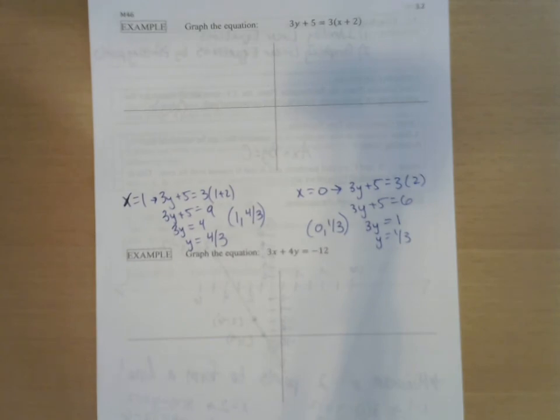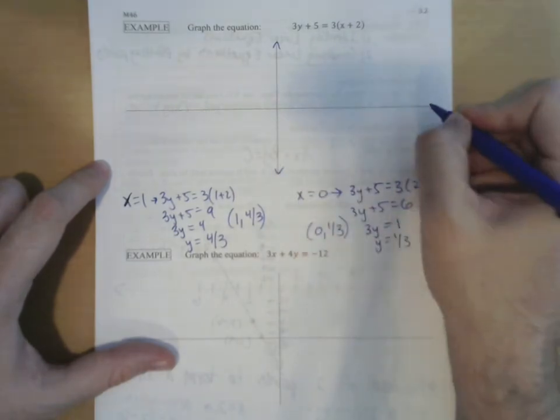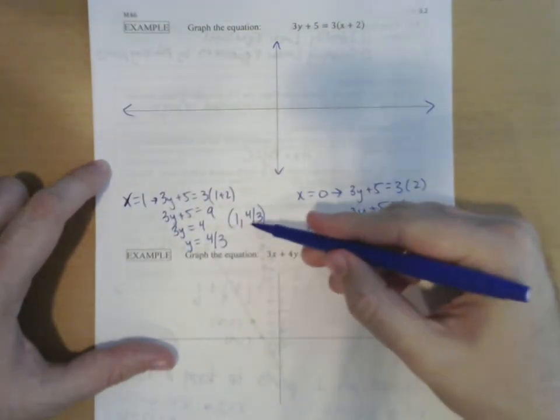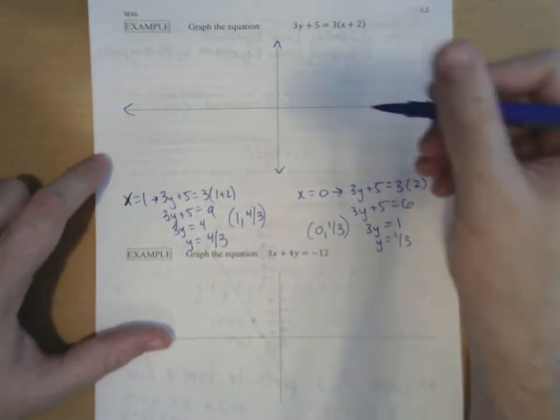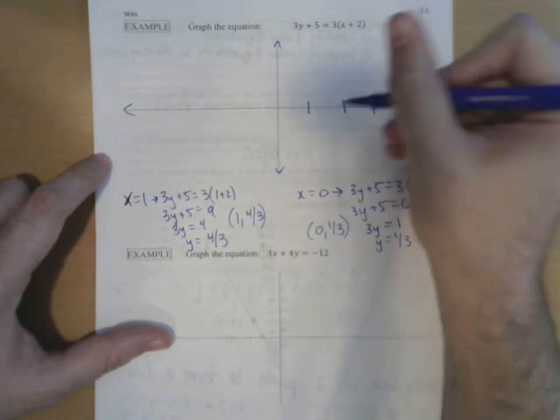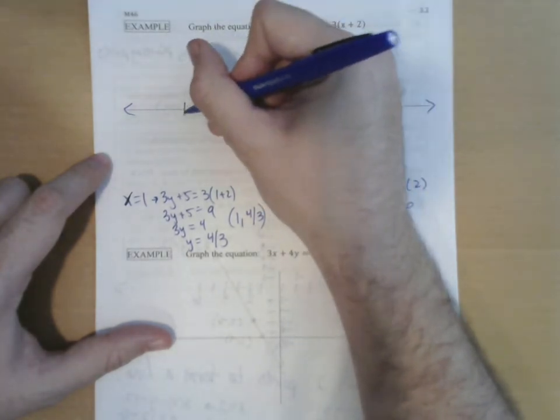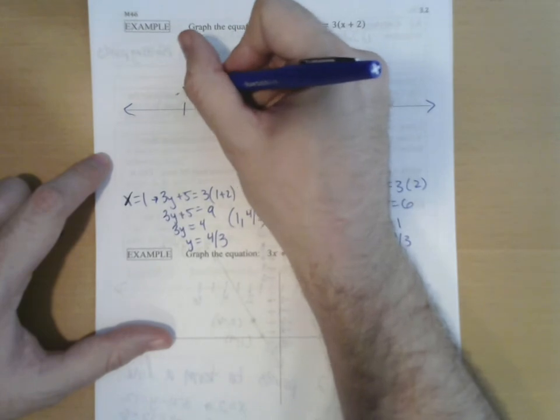Notice I'm always getting my points before I scale my axes, because the points are what tell me how to scale the axes. They give me an idea of where I need to go, so I don't want to scale all the way out to 10 if I don't need to. So, since I only need 1, 4/3 and 0, 1/3, I'm going to go by 1s. 2, 3, -1, -2, -3.